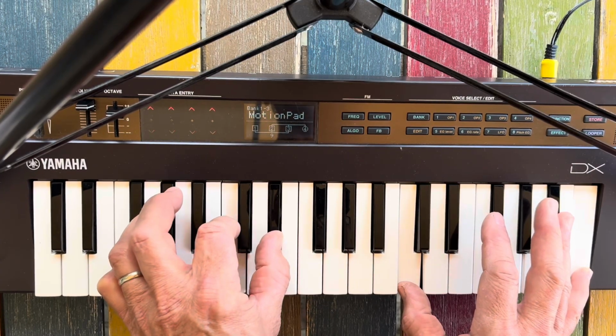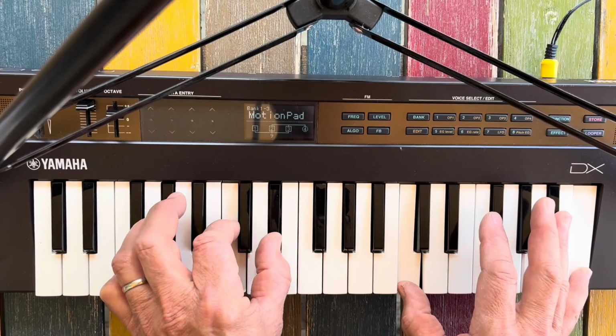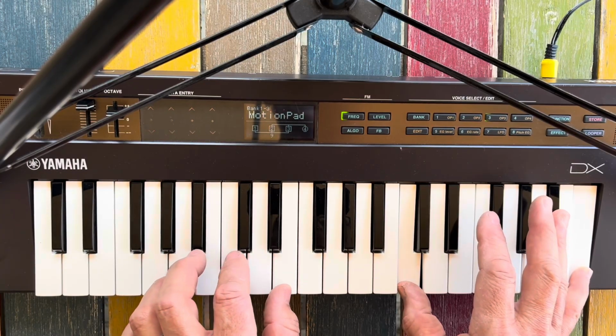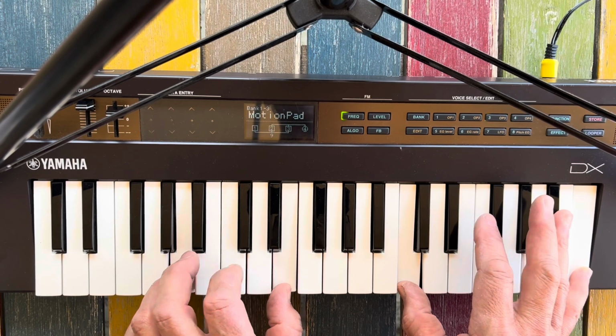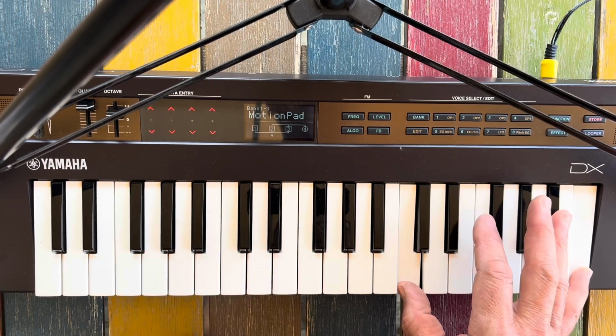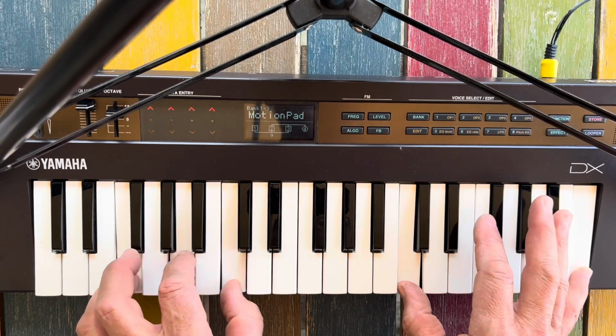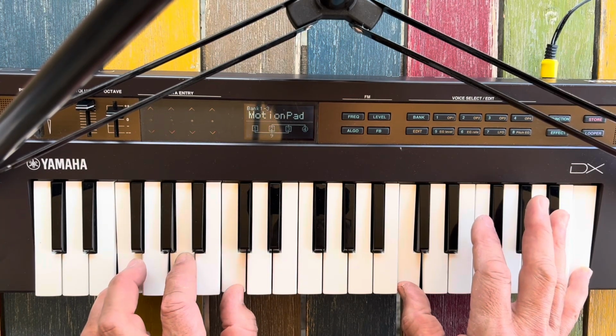Right, here's the C major chord. We can also play an A minor chord. C is the third. And then C as the 5th of the chord, we can play F major, and we can play F minor.